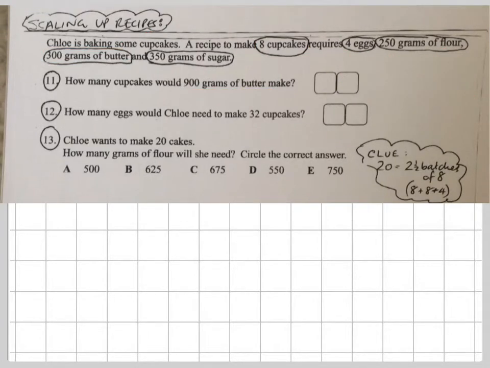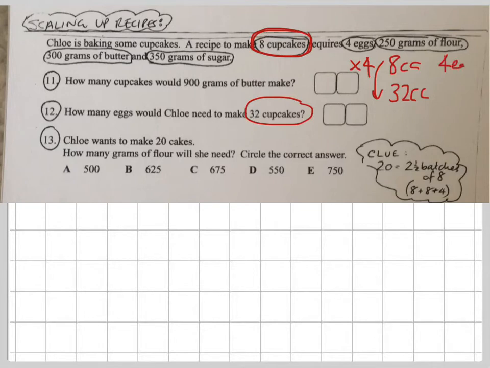Moving on to number 12, how many eggs would Chloe need to make 32 cupcakes? Well, our recipe is for 8. If she wants to make 32, we're making 4 batches. So our 8 cupcakes turns into 32 cupcakes, which is timesing by 4. So, in the original recipe, she used 4 eggs, so we'd have to times that by 4 to get 16 eggs altogether. So that would be the answer to that particular question.